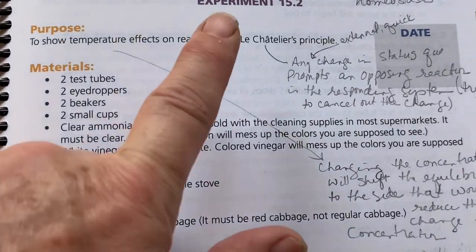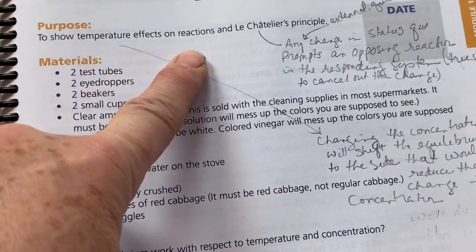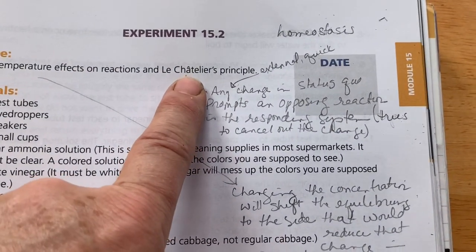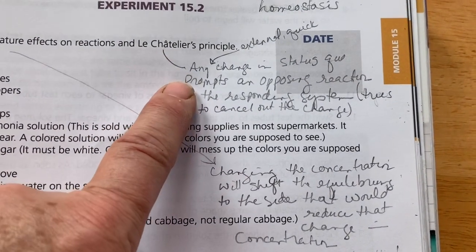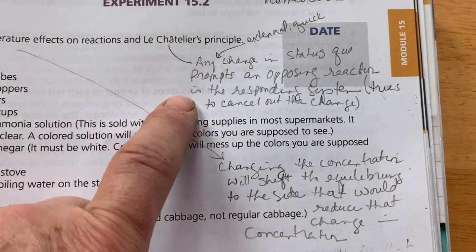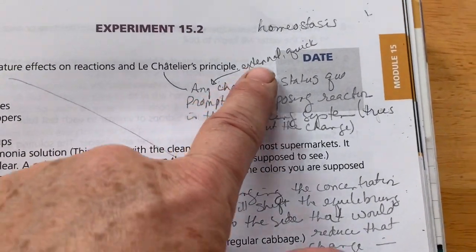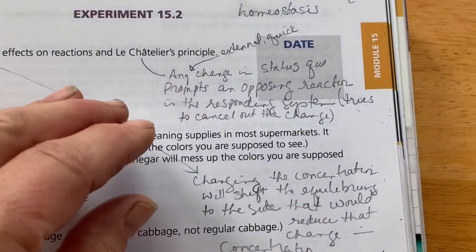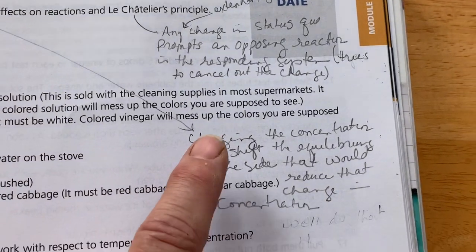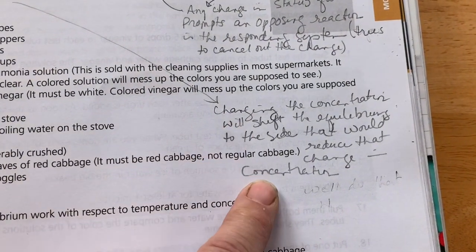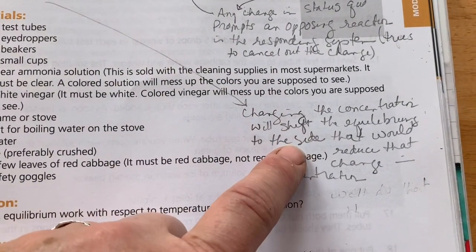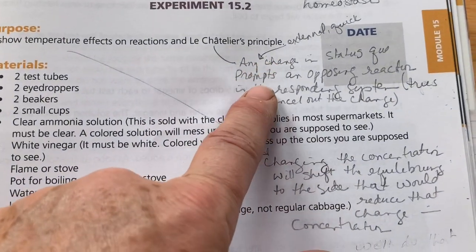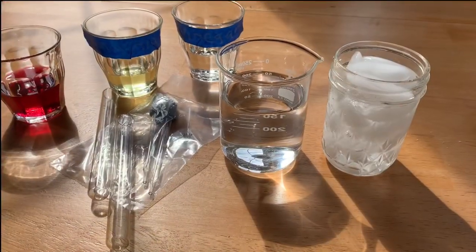Okay, so we're going to do 15.2 to show temperature effects on reactions in Le Chatelier's principle. Le Chatelier's principle is basically any change in the status quo prompts a reaction to counter that. Usually the change is external and quick, and the system is trying to stop that from happening. In this case, we're going to change the concentration using temperature. So we're going to affect the way the chemicals react due to temperature, and we're going to see if we can see that fight going on.